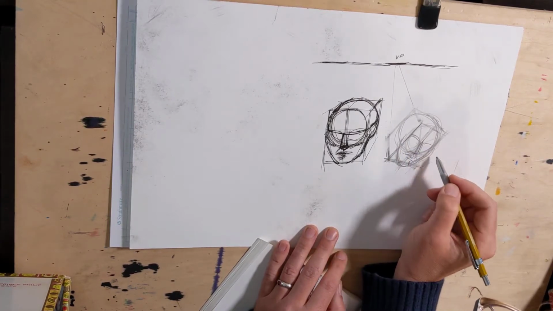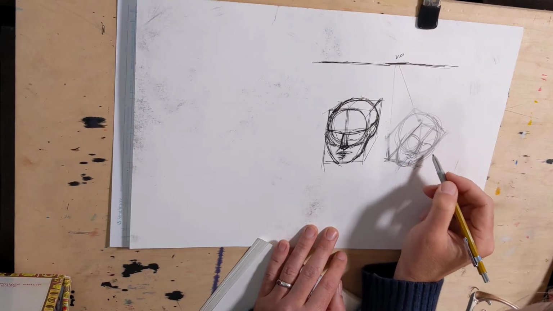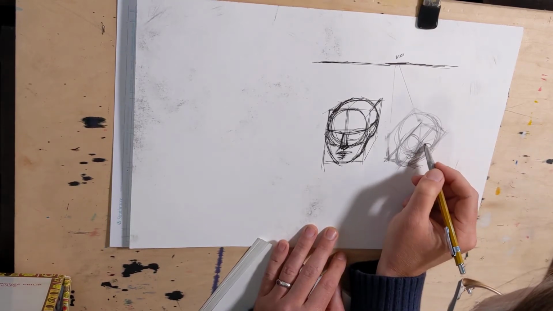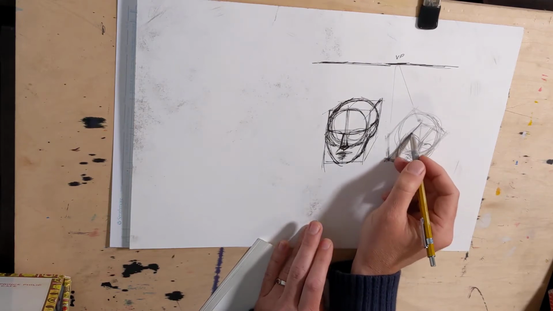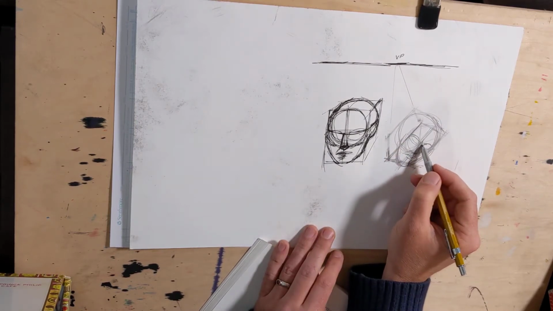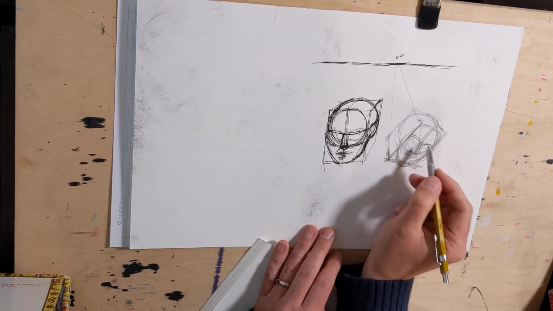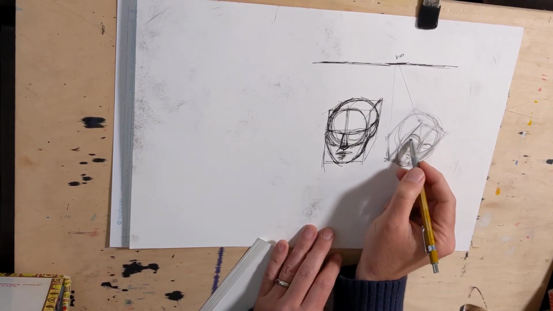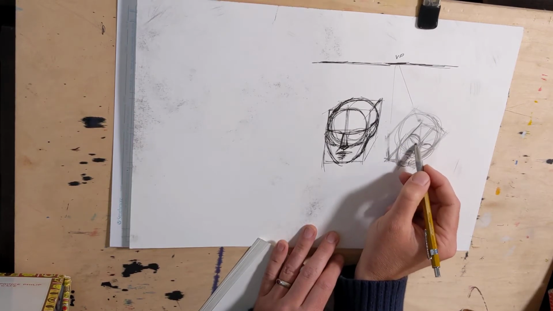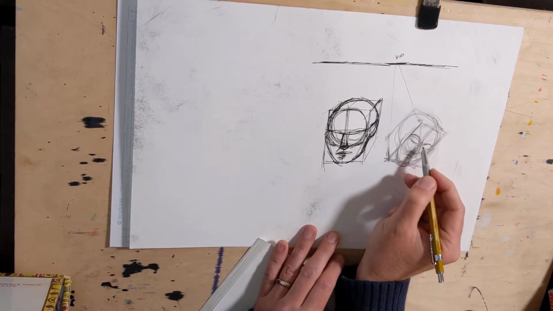So I can do this thing where I place the glasses. But it also helps, see, to have that line. See how I messed it up? I jumped up a little. And then the eyes, I have the distance on the eyes.